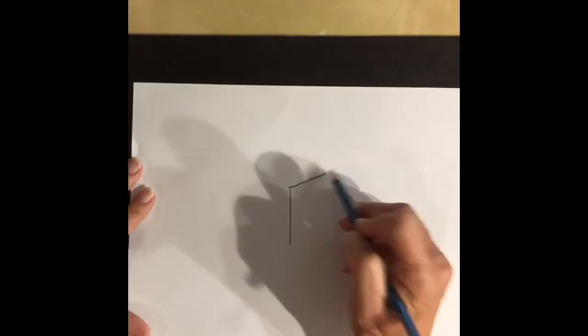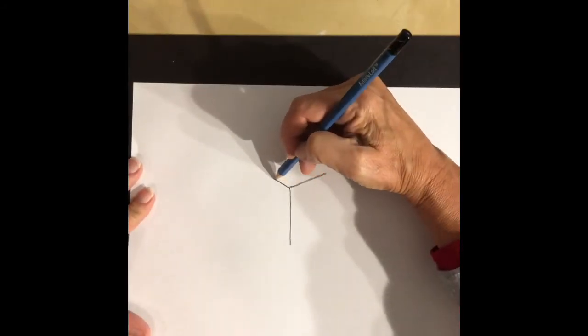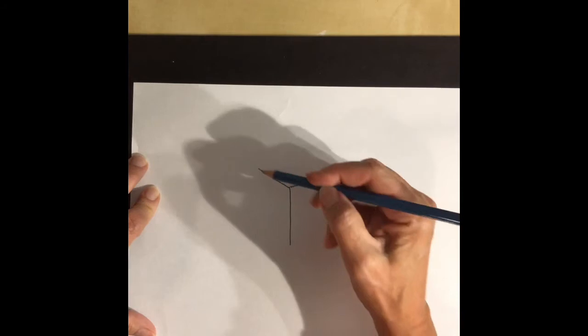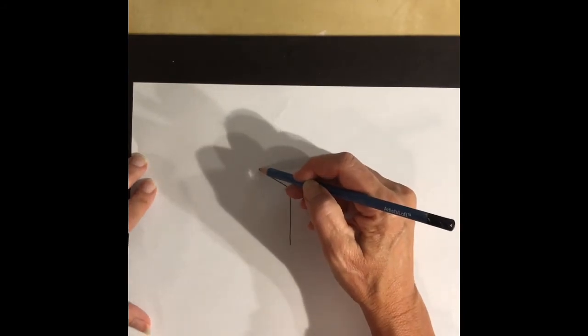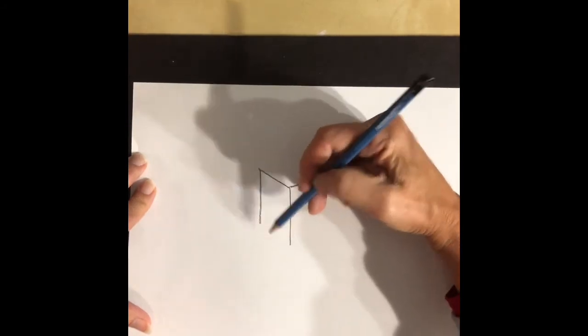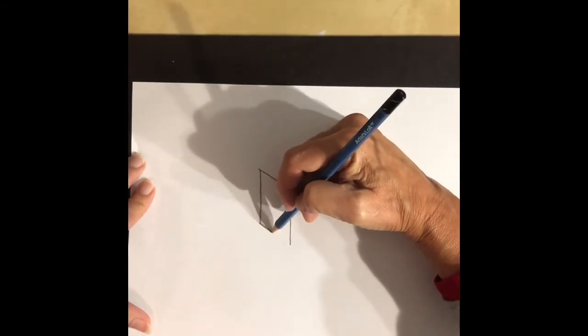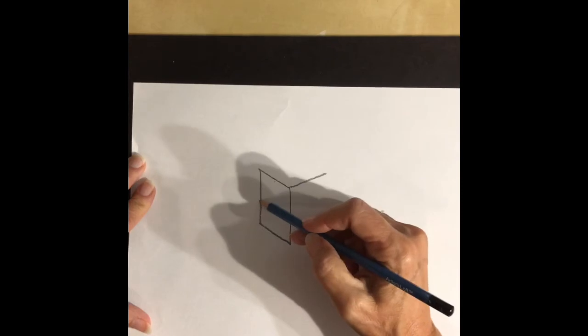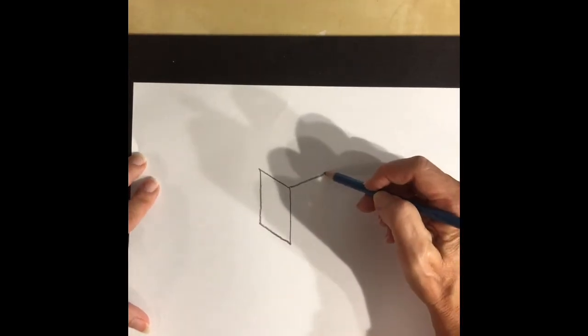I'm going to start by making a cube. So I'm gonna draw this way. And this line and the line I'm making should be parallel. This line and this line should be parallel.